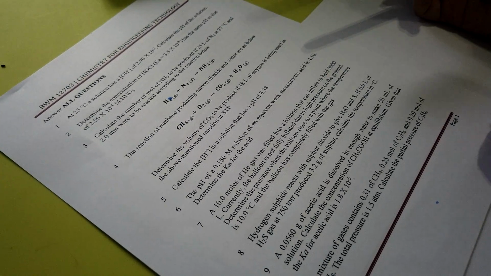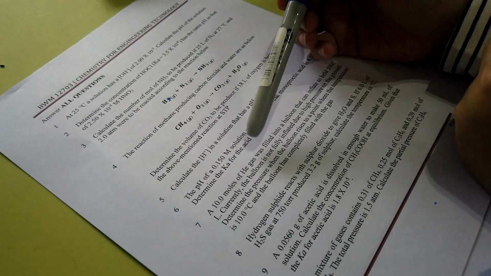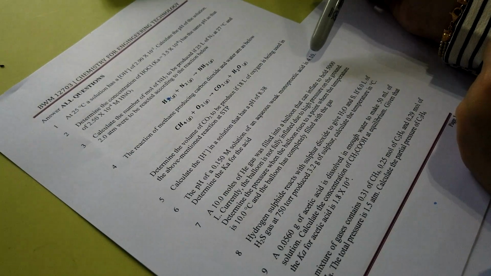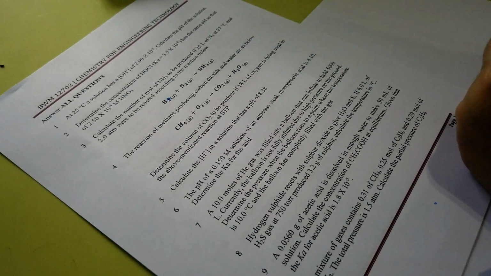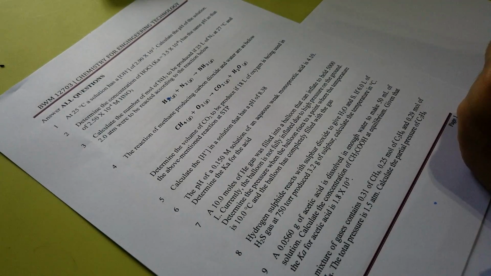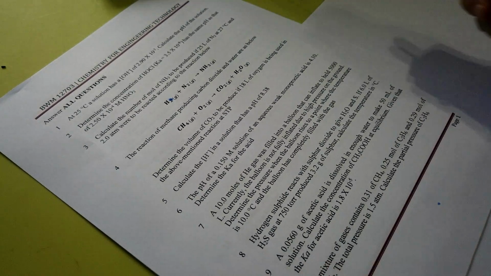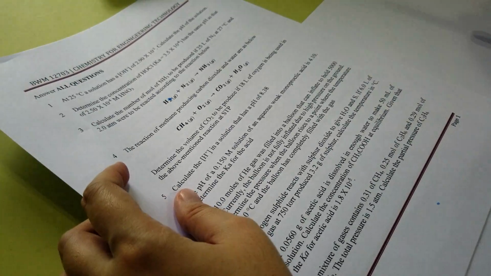Moving on to question number 7. 10 mole of helium gas was filled into a balloon that can inflate to hold 5,000 liters. Currently, the balloon is not fully inflated due to the high pressure on the ground. Determine the pressure when the balloon rises to a point where the temperature is 10 degrees Celsius and the balloon has completely filled with the gas. So, this is obviously a gas law question.